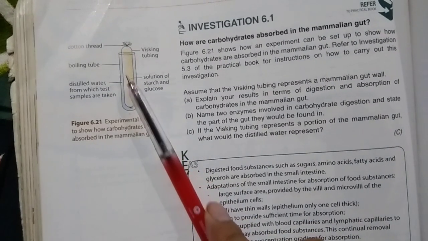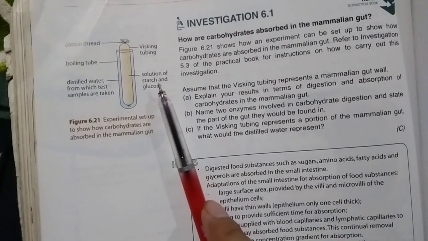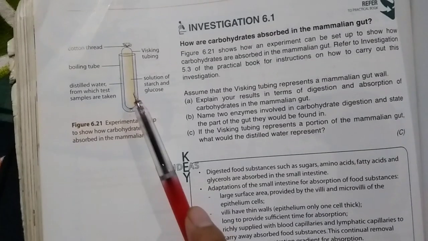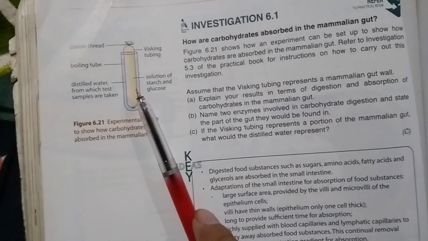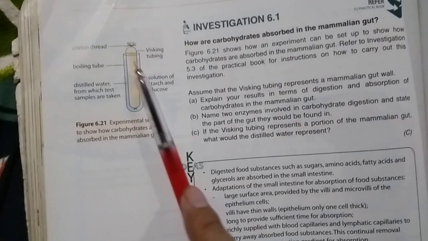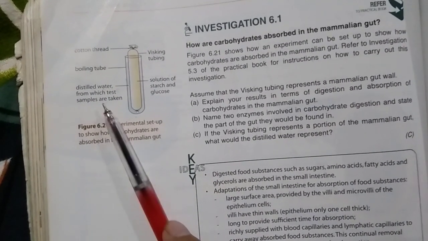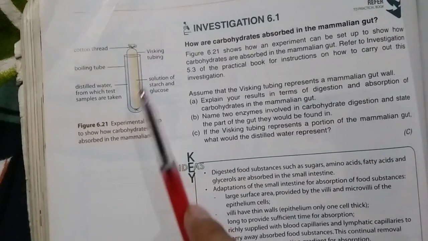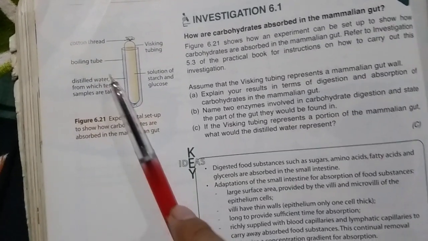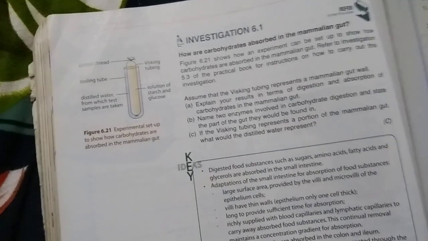These are the visking tube solutions of starch and glucose. Here the yellow color is the solution of starch and glucose, and outside the tube is distilled water from which test samples are taken, and the boiling tube here.